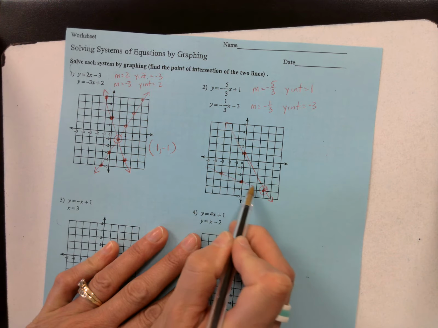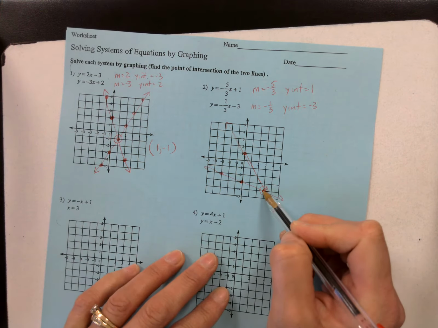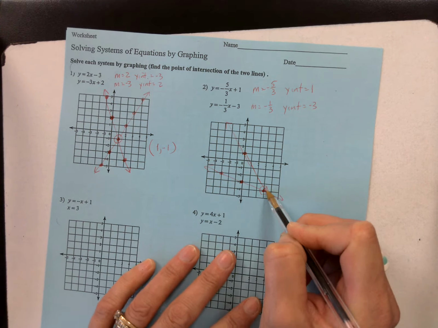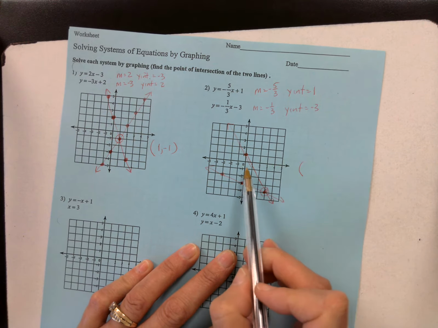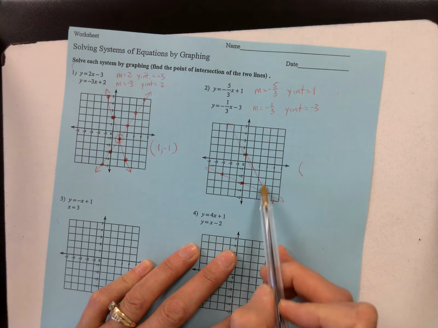So I'm going to draw my line through, and you can clearly see that it intersects right there at the dot that I circled. So I write down that ordered pair, which happens to be (3, -4).